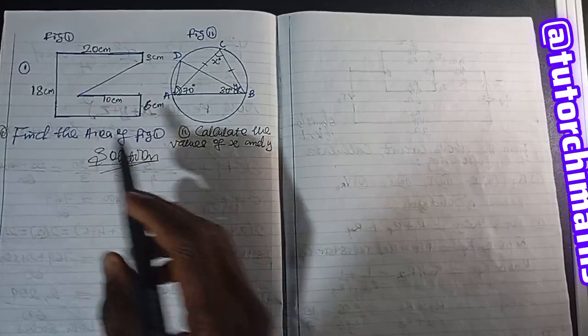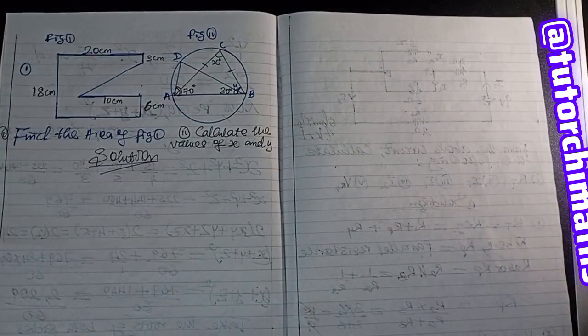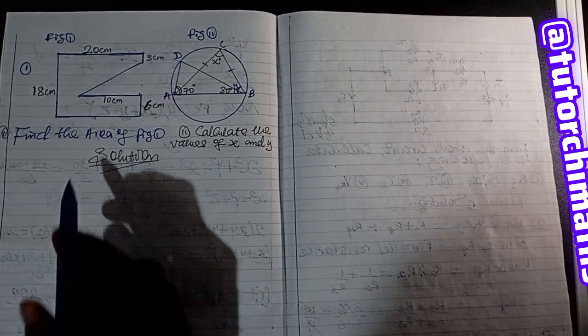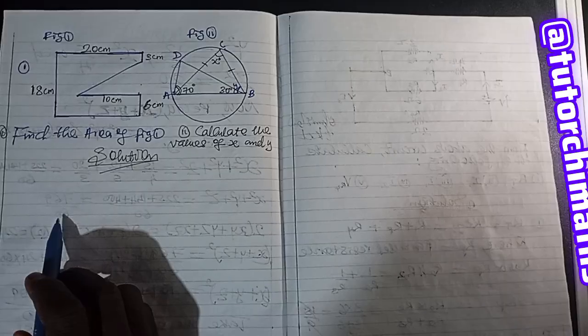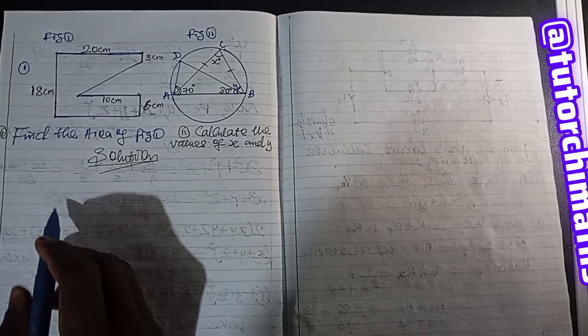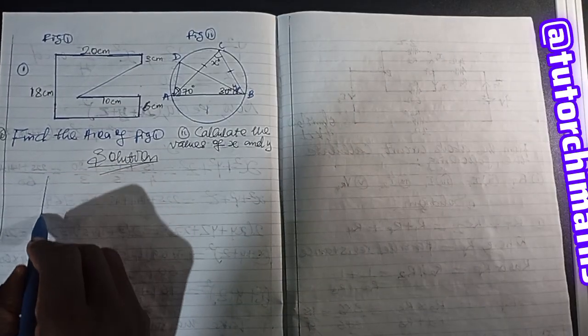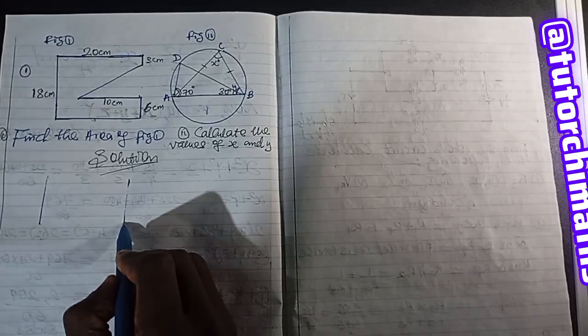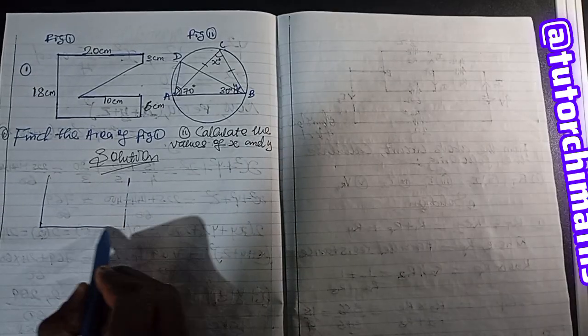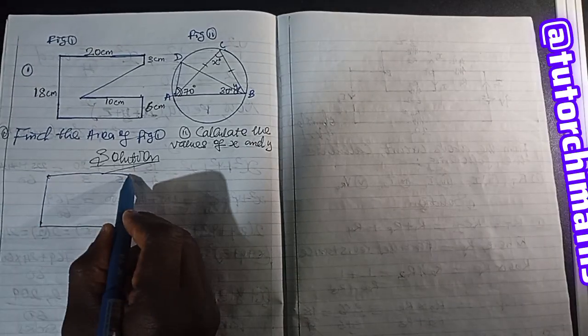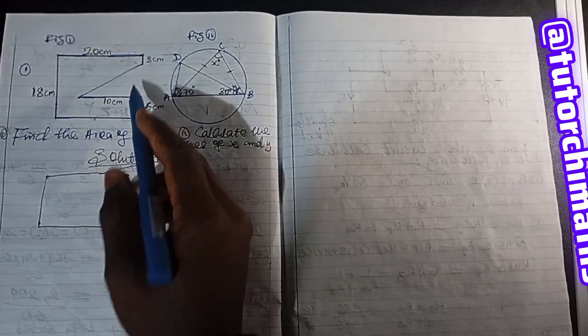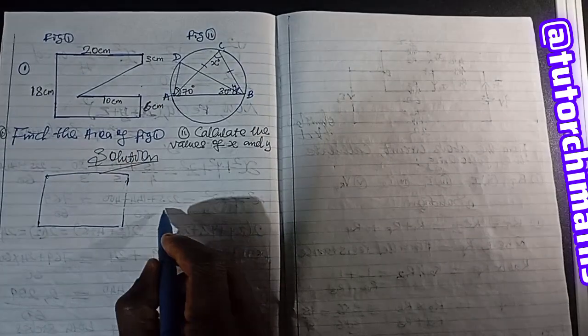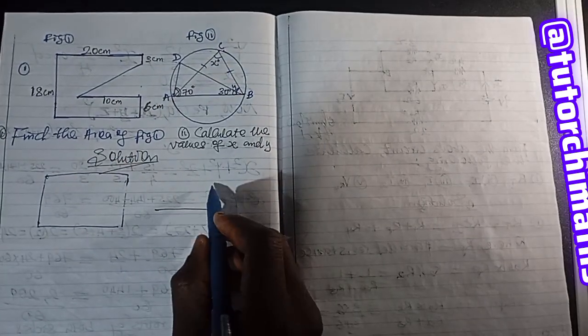We have one on area, two on circle geometry. Okay, now this is a composite shape. First, let's consider the rectangle. We have a total rectangle like this. Then we have a right angle triangle in this way. Let's say this is the right angle triangle.